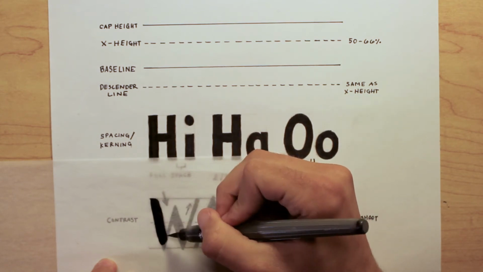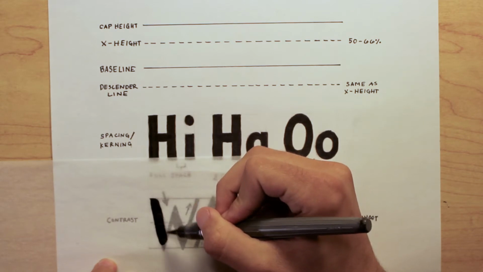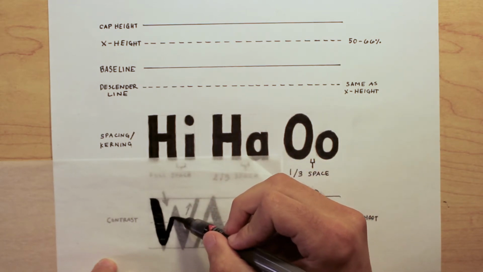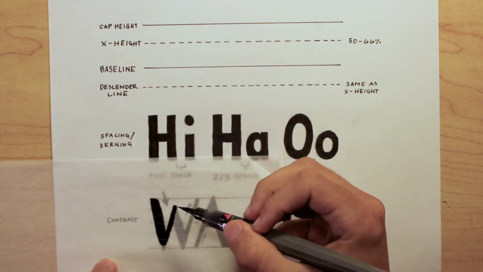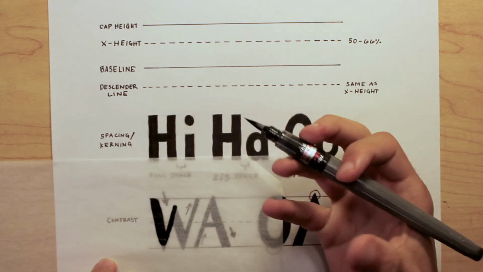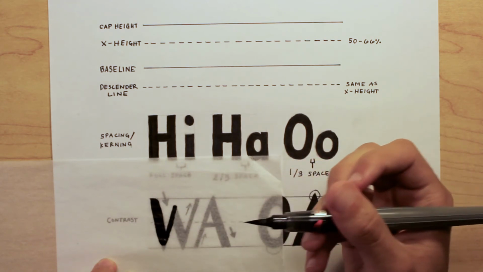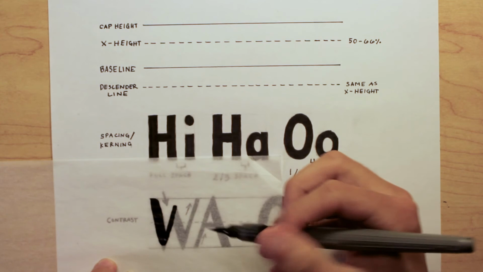So that means on downstrokes, you're going to add more contrast to those. And on the upstrokes, there's generally less pressure on the pen, and these end up in thinner lines. So on upstrokes, they're going to be a little bit lighter or thinner strokes.